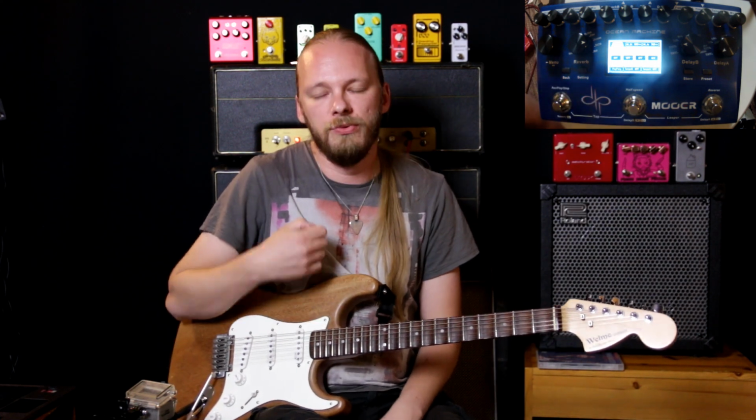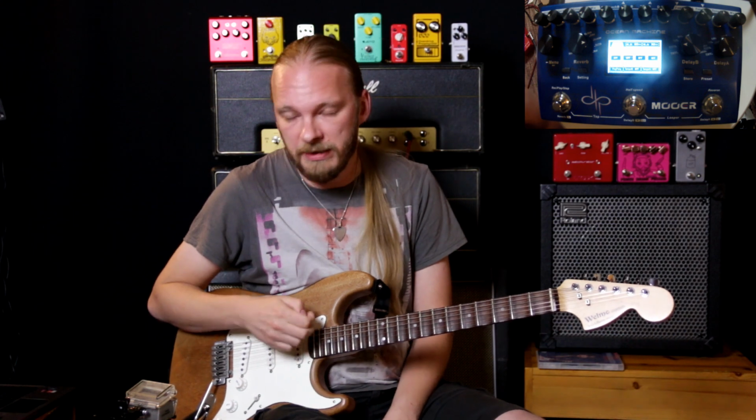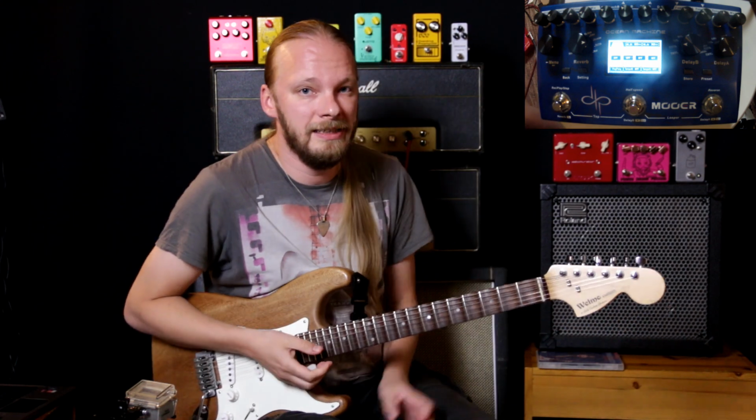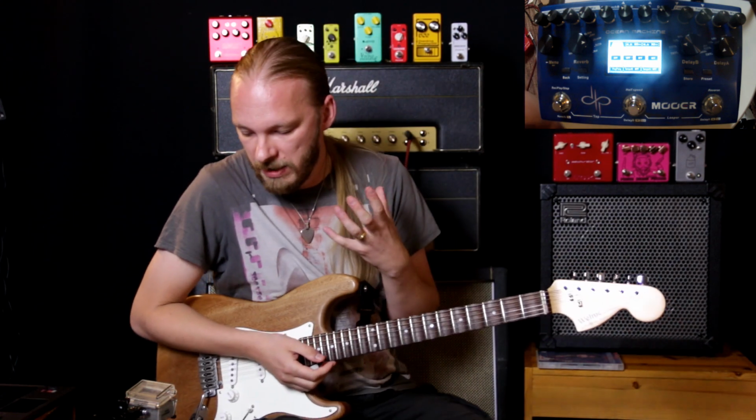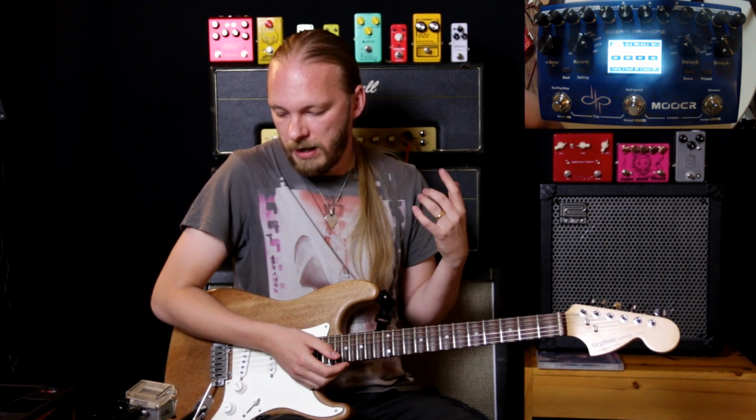I don't really use reverb for distorted sounds, and I very rarely use a short reverb. I usually like a long reverb for my cleaner stuff. But I have to say, this sounds very good indeed, and is something that's very, very usable.